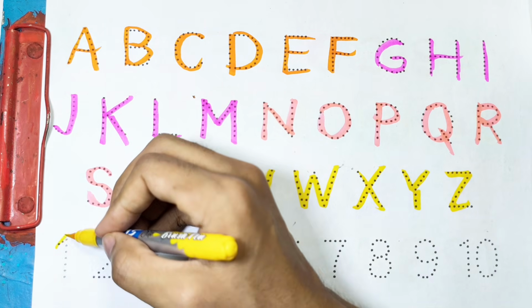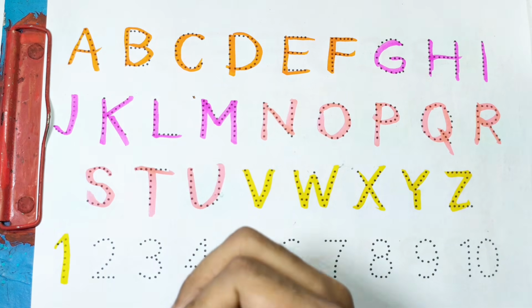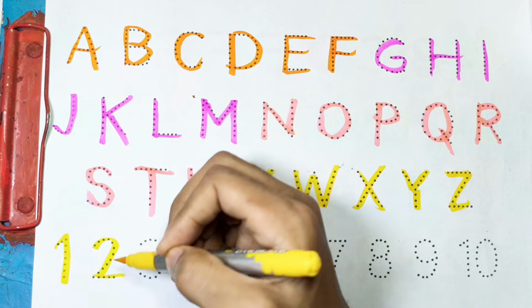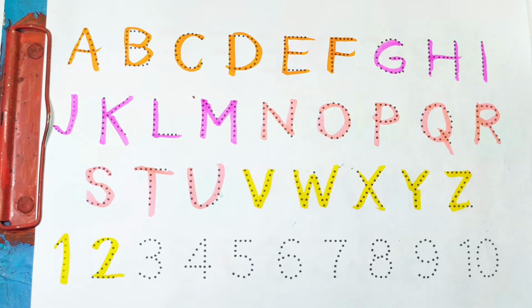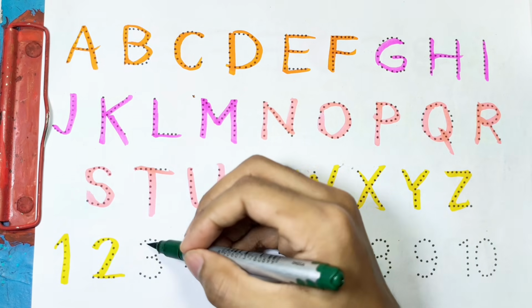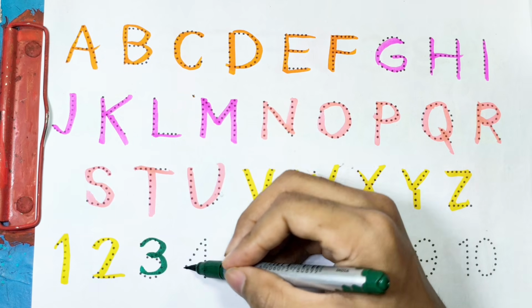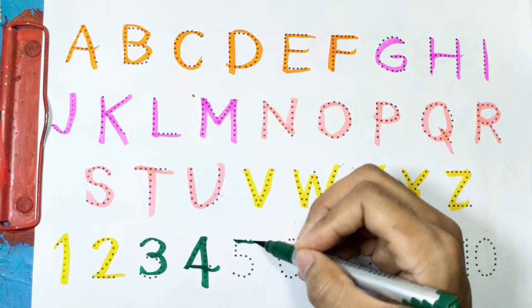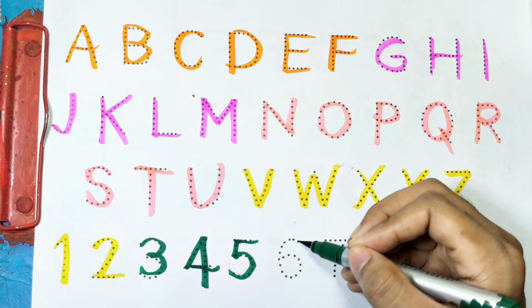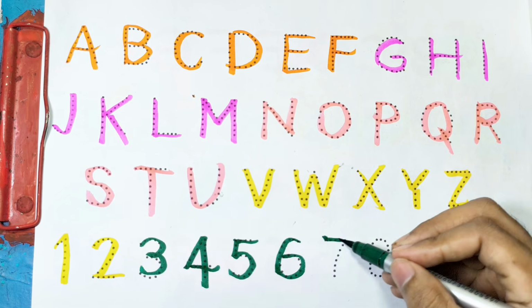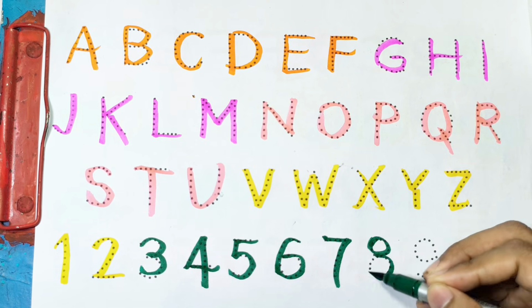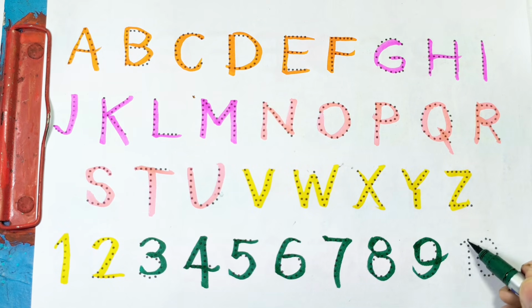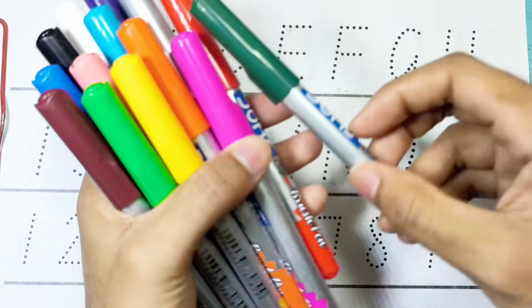Numbers. 1. The next one is 2. Dark green color. 3. 4. 5. 6. 7. 8. 9. The last one is 10.